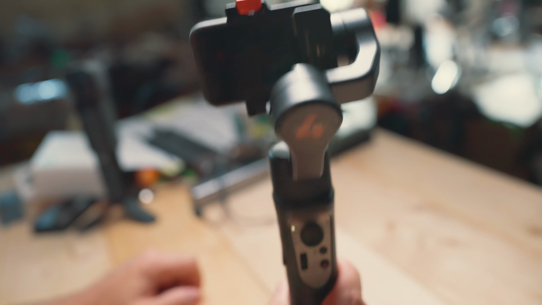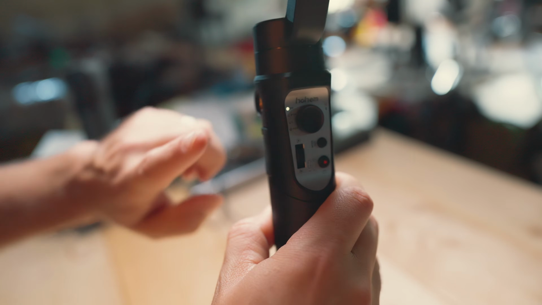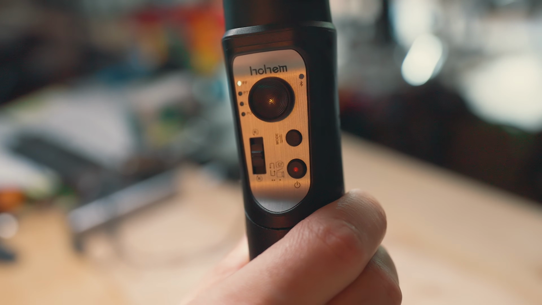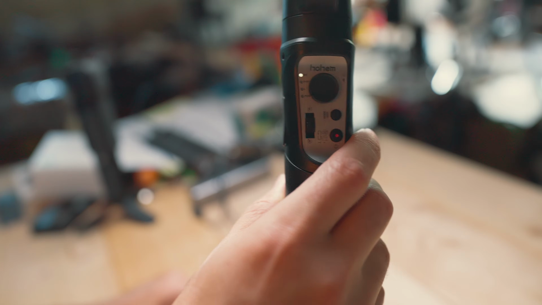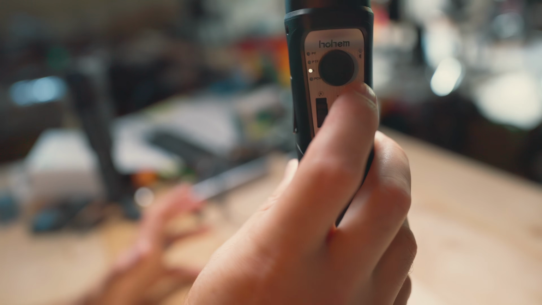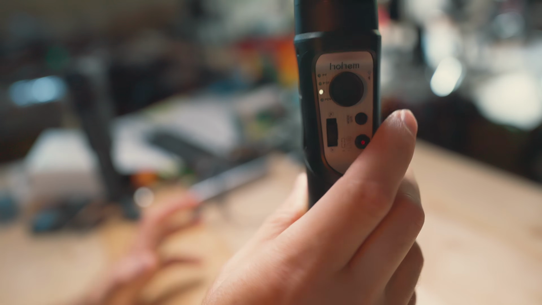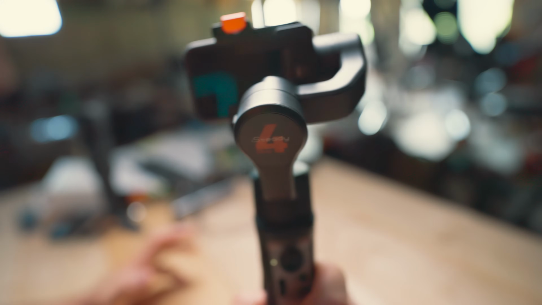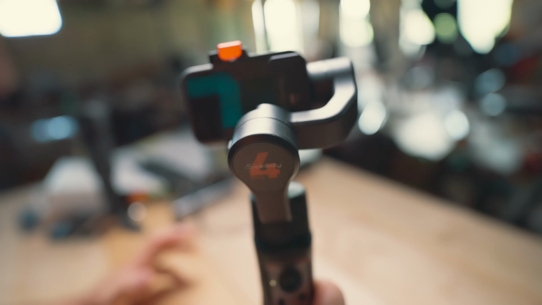So this gimbal does have 4 different modes that you can use. The modes are right here. These are the PF mode, the PTF mode, the L mode, and the POV. The mode I most often use is the L mode. The L mode stands for lock, and this generally keeps the camera in place the best. So you can see right here, the camera doesn't really move. It stays in place nicely.